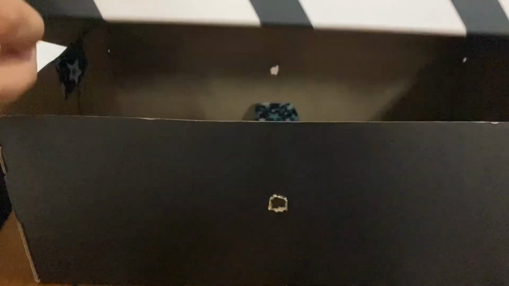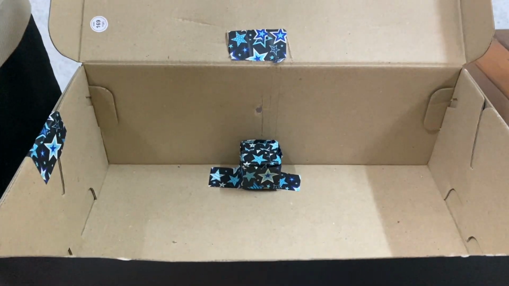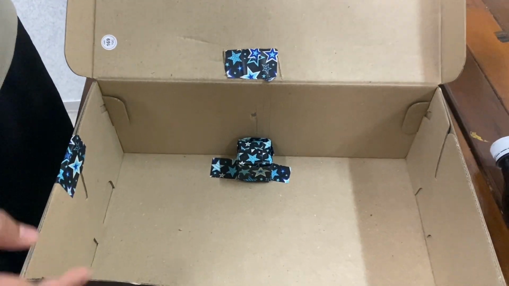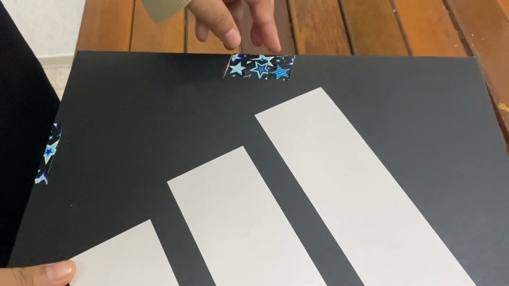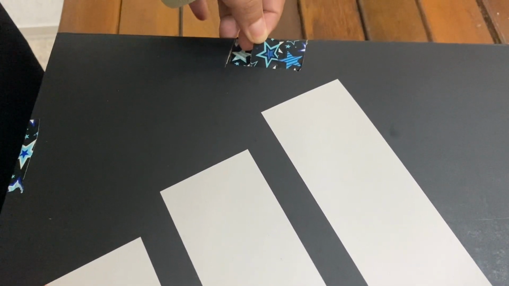We made 2 holes at the front and also at the back of the box. Also, we made an opening on top of the box.